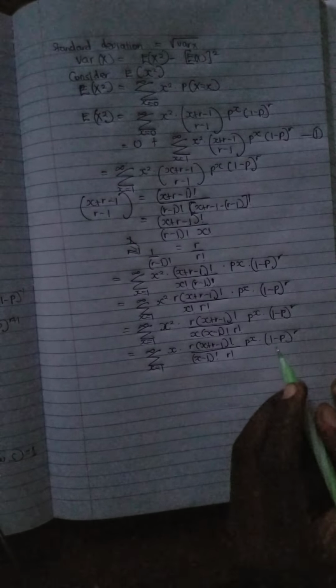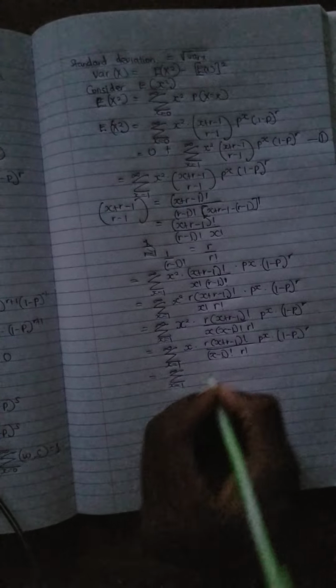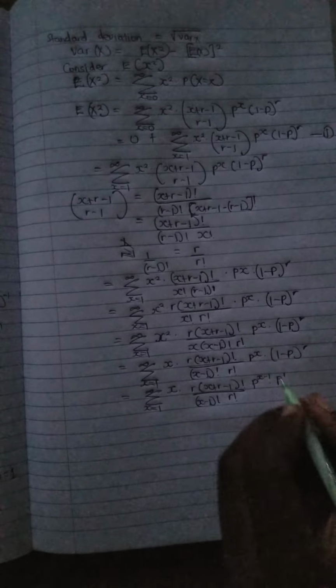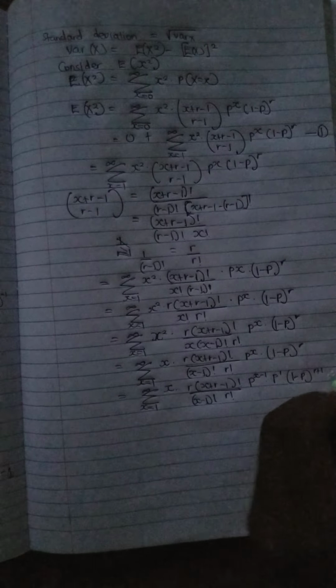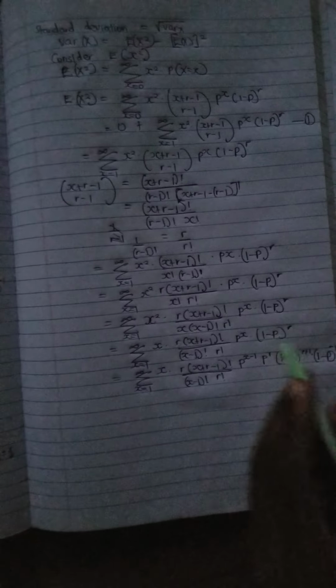So I'm going to look for ways of moving out those terms, first expanding this. With x equals 1, this is x times r times (x plus r minus 1) factorial over (x minus 1) factorial r factorial. Here we're left with p to the power x minus 1. I think it's the same with this: I have also r plus 1, then also (1 minus p) to the power negative 1. So it comes back to this.